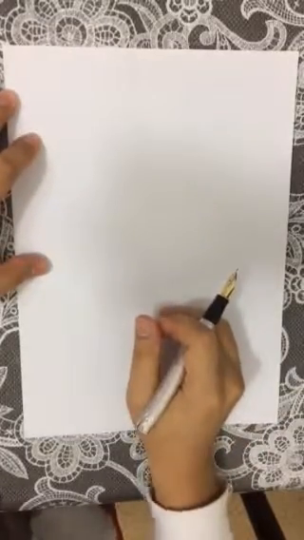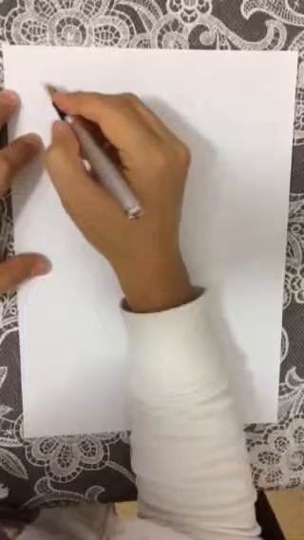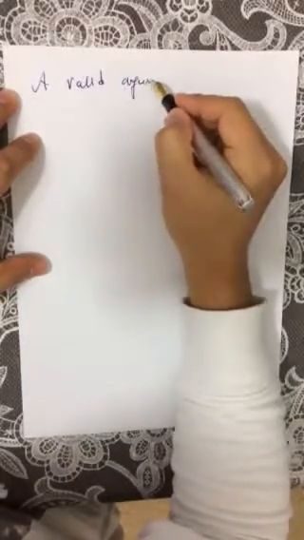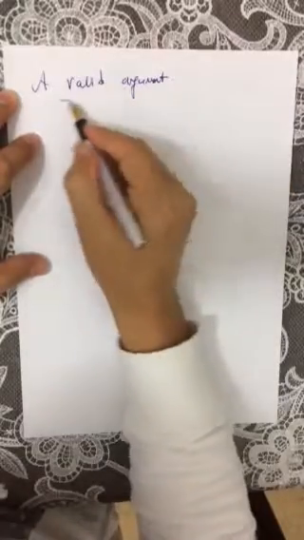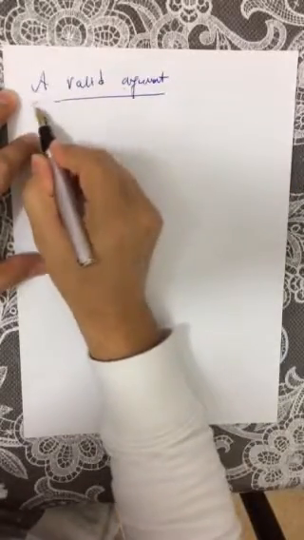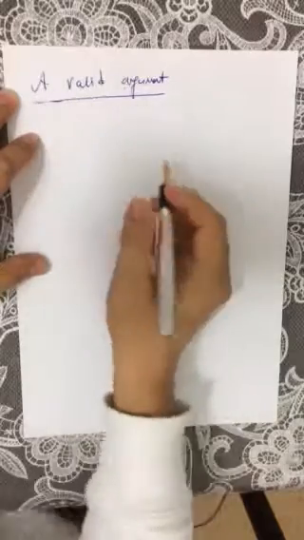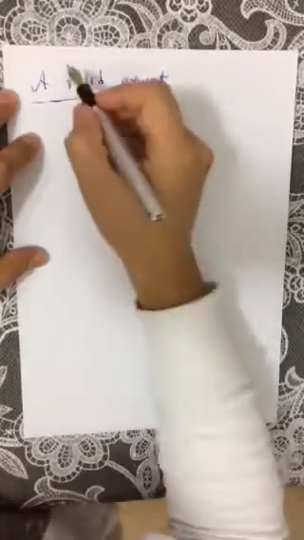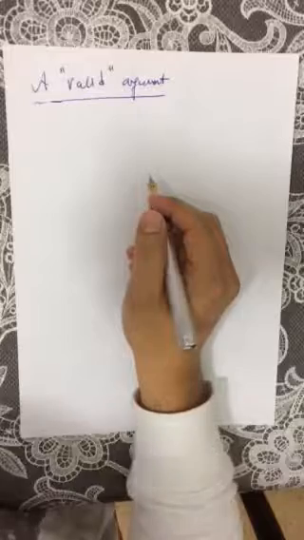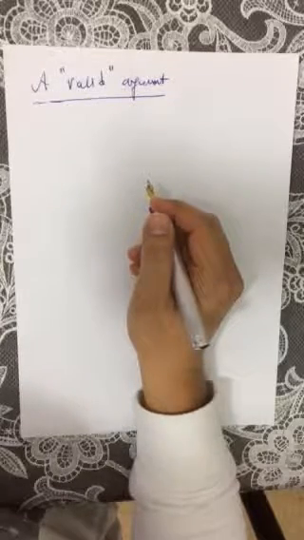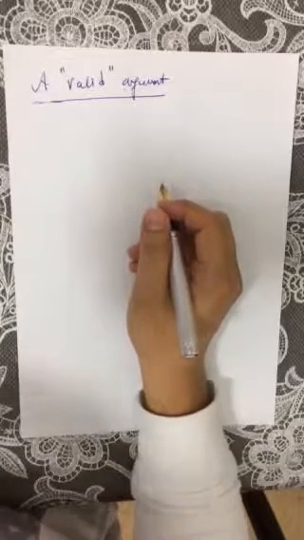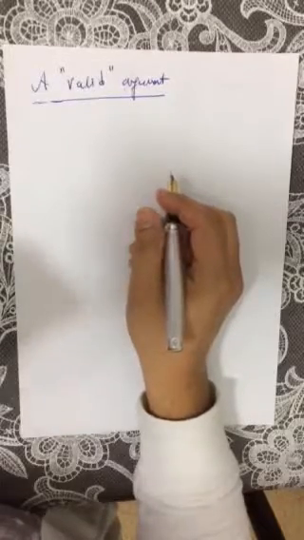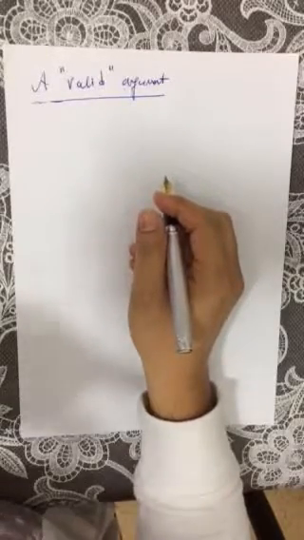All right, so a valid argument. A valid argument. All right. This is really something different than true or false, right? True or false. This is valid and invalid. All right. A valid argument is an argument having premises. Whenever the premises are true, it implies the conclusion is also true.